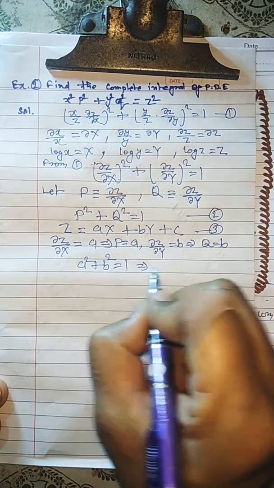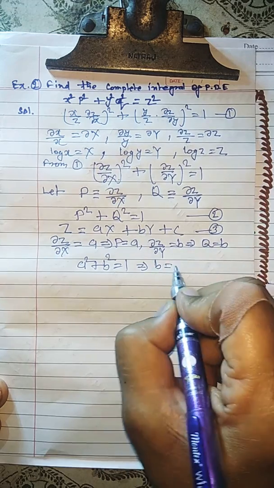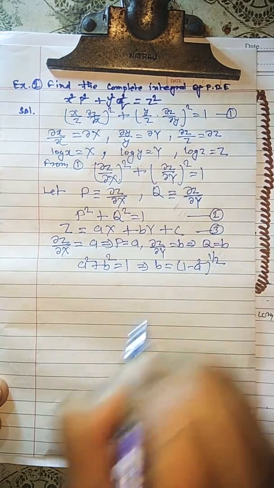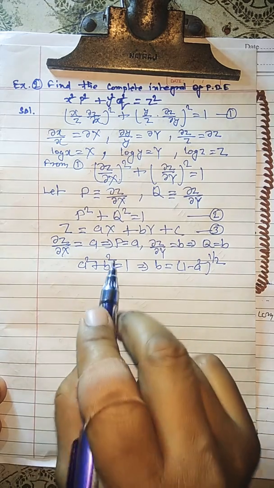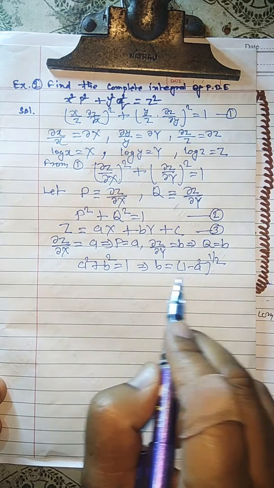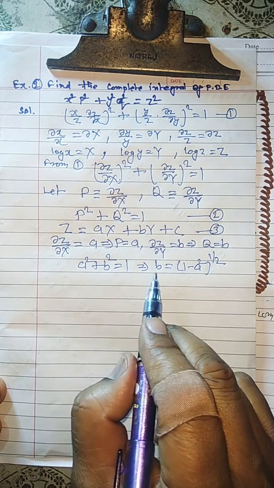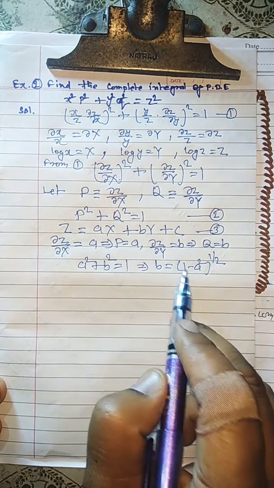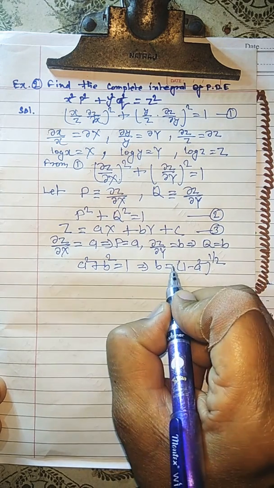Here we will find the value of B in terms of A, that is 1 minus A square to the power 1 by 2, or sometimes we can find the value of A in terms of B. But suppose we are finding B in terms of A, that is B equal to plus minus under root 1 minus A square.